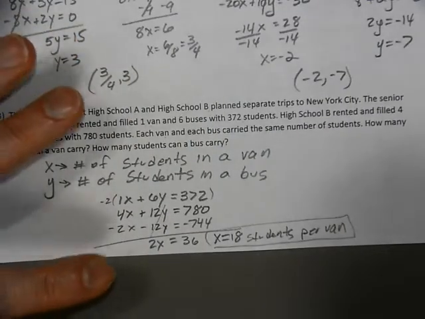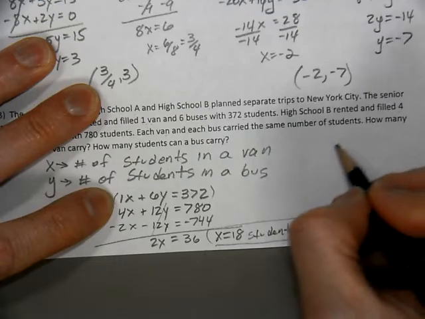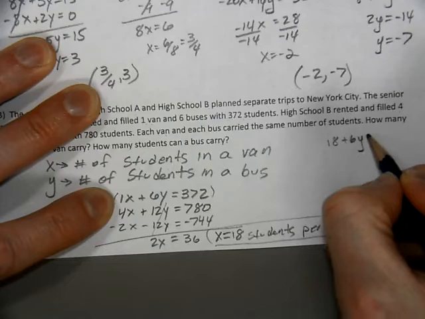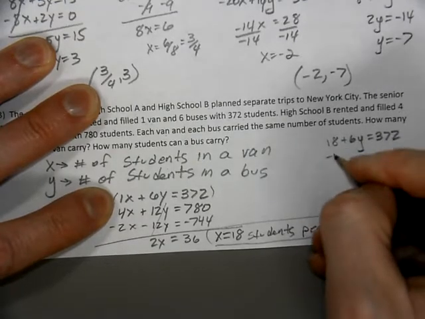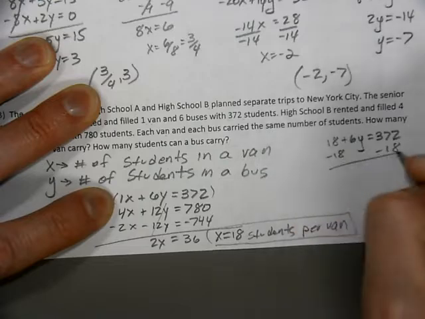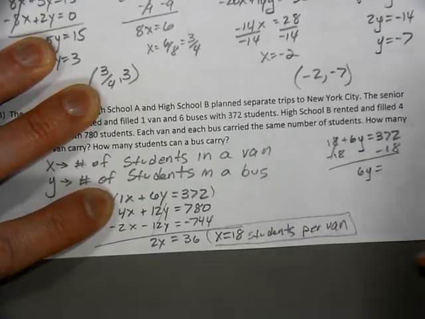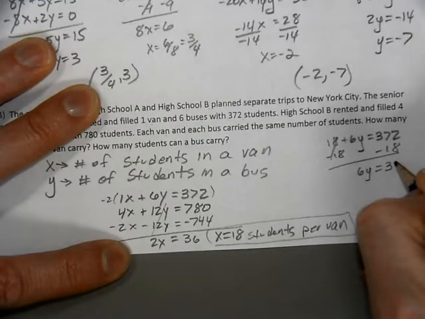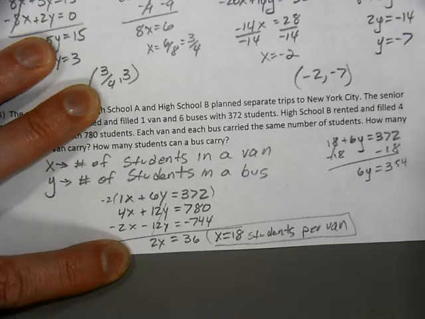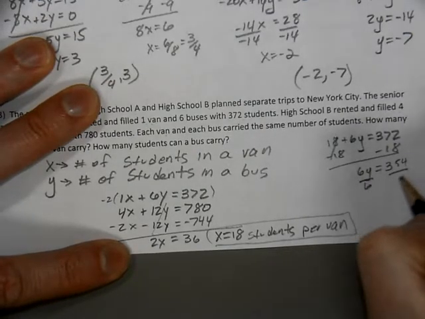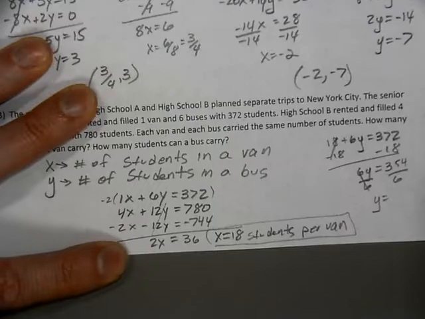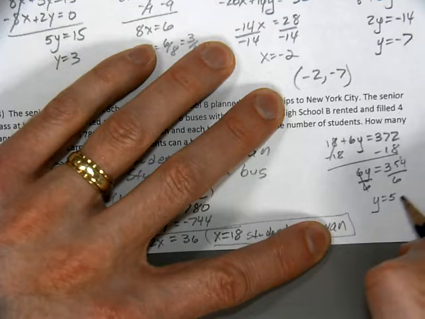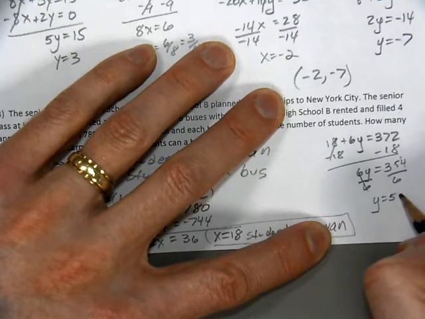Then we can plug that back into either original equation. So we have 18 plus 6y equals 372. That's going to be 354. And that goes into there 5 times, with 5 left over, goes into there 9 times.